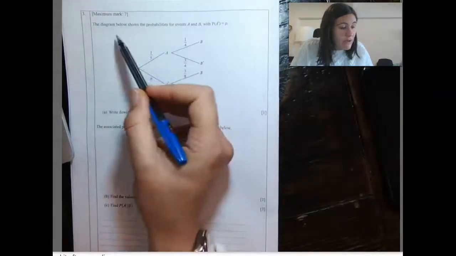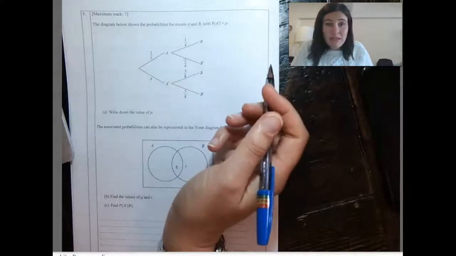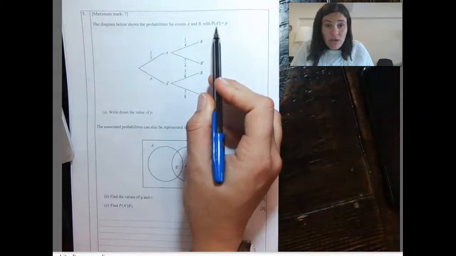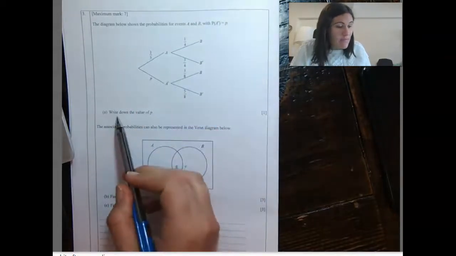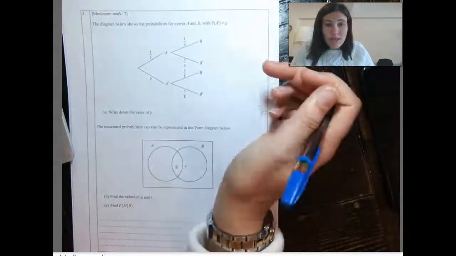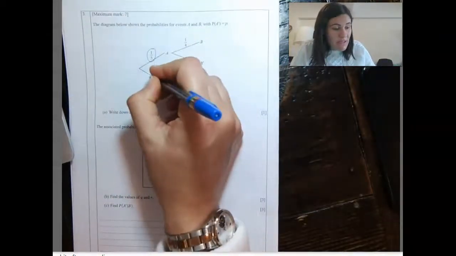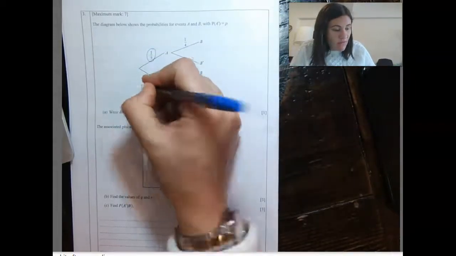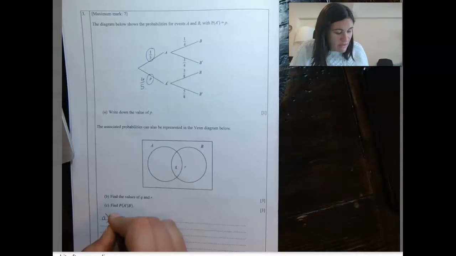Okay, question 3. We've got a tree diagram. It says the diagram below shows the probabilities for events A and B, with the probability of A dashed, which is not A, equal to P. And the first thing we have to do is write down the value of P. Now, fundamentally, whenever we've got a split in a tree diagram, these two probabilities must add up to 1. This one's 1/5, so this one must be 4/5. Okay, pop our answer down here.